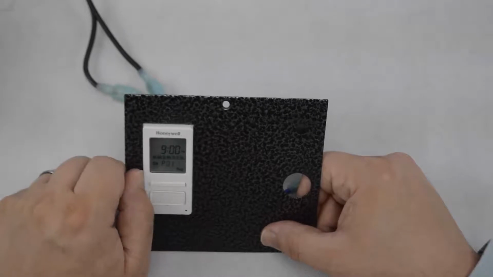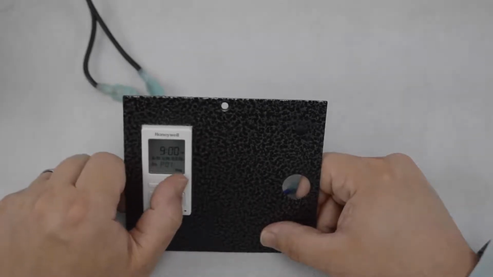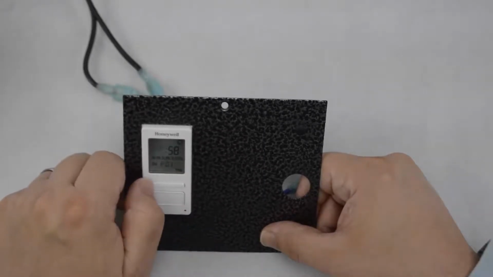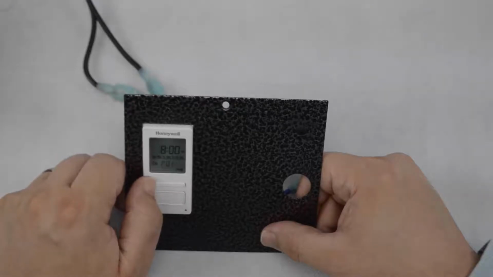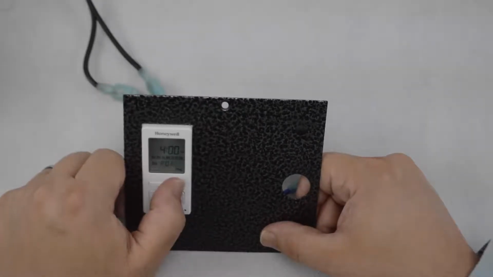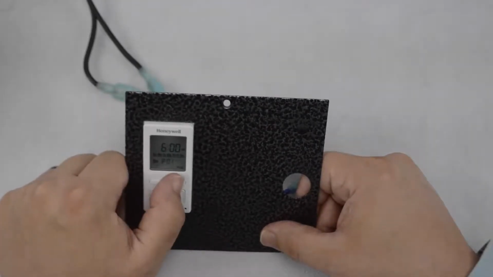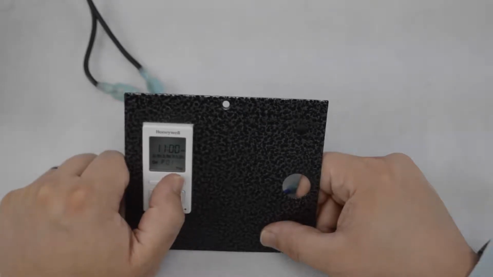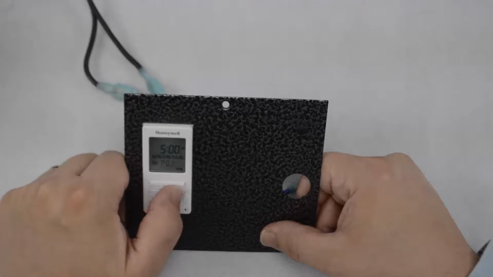And then again, you can set it to come on at a specific time. So let's say we want the lights to come on in the morning, every day at 5:30.